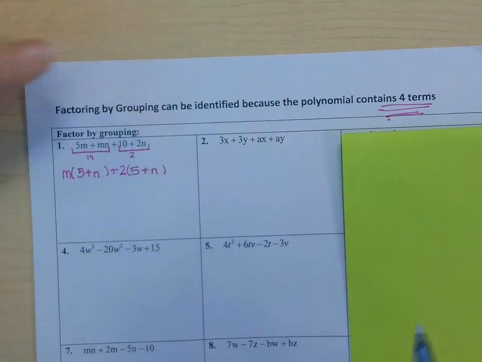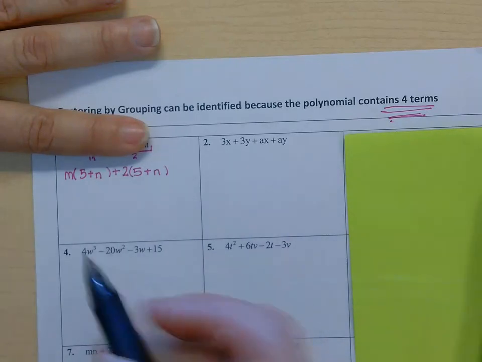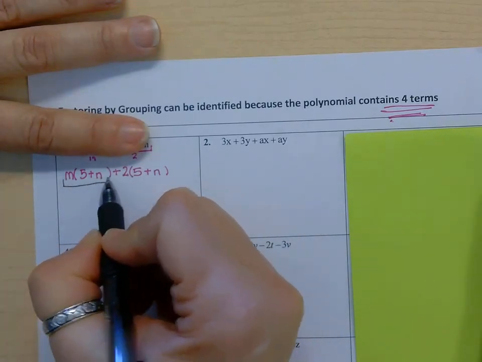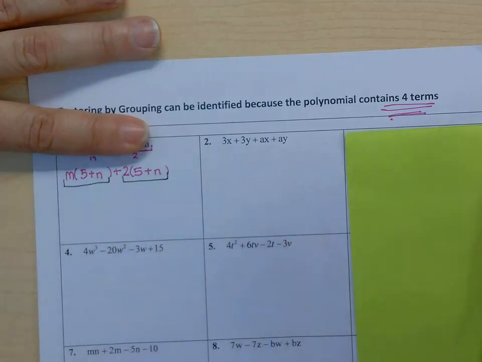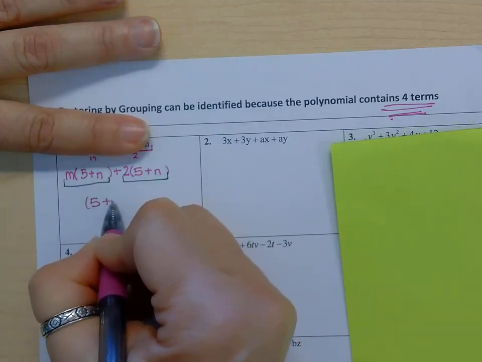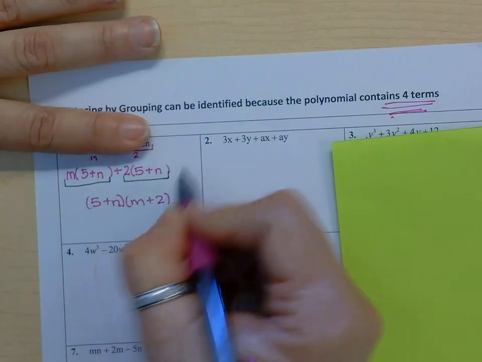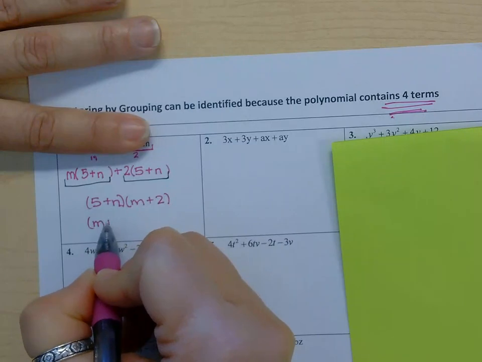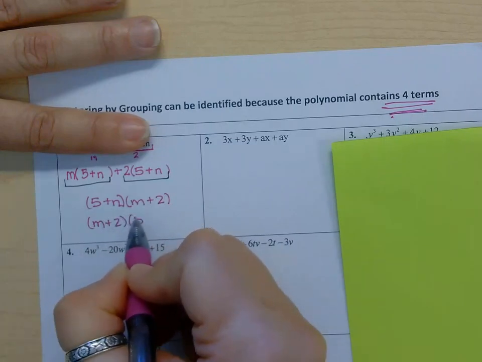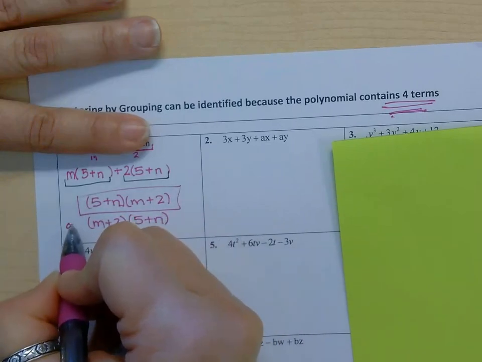Now, if you think about it for a moment, you've already seen problems like this. In fact, we just practiced them. You can look at these two things and see they both have a 5 plus n in them. And what's left in the other parentheses is m plus 2. If you wish to write the m plus 2 first and the 5 plus n second, that's fine, but you have to have parentheses around everything.